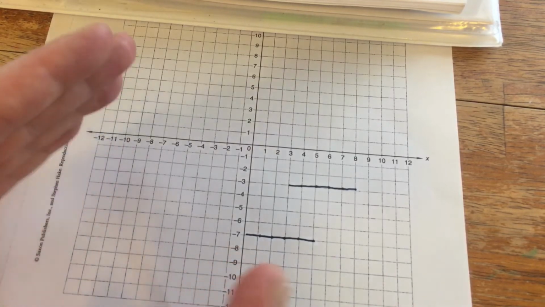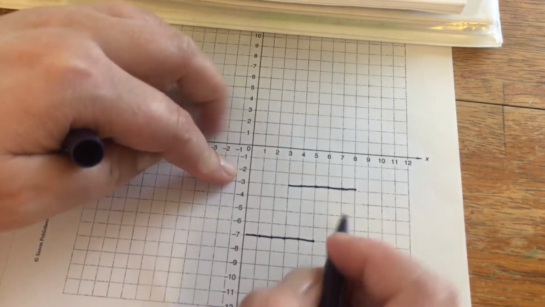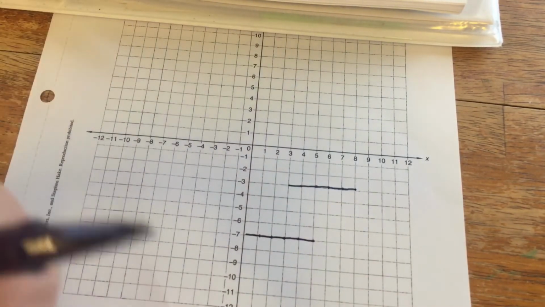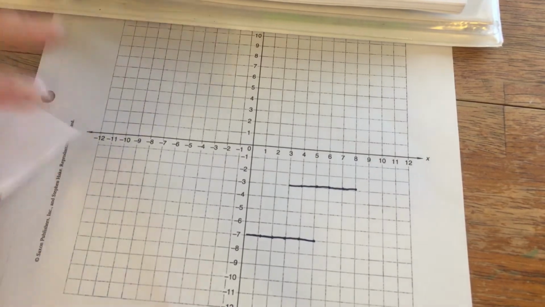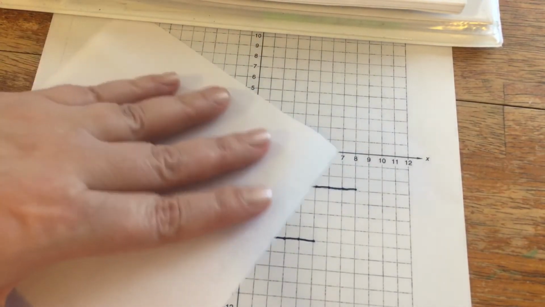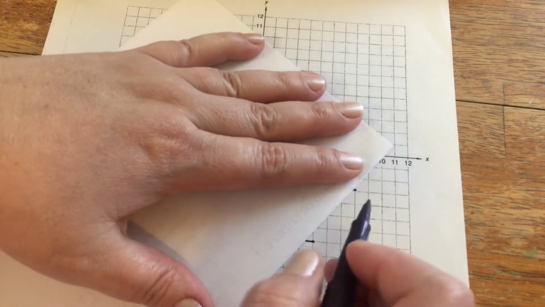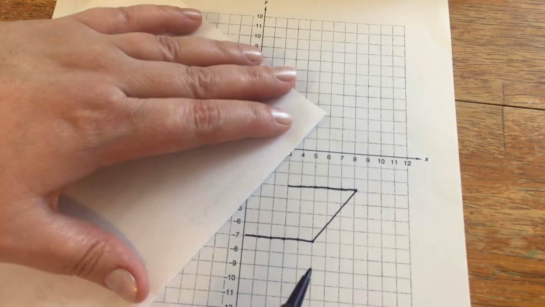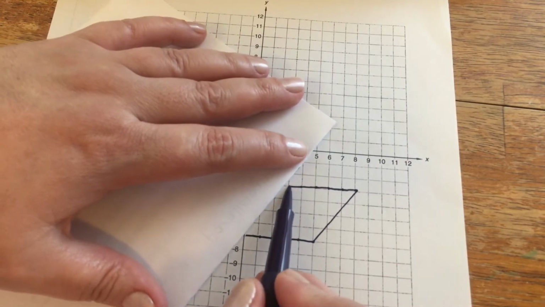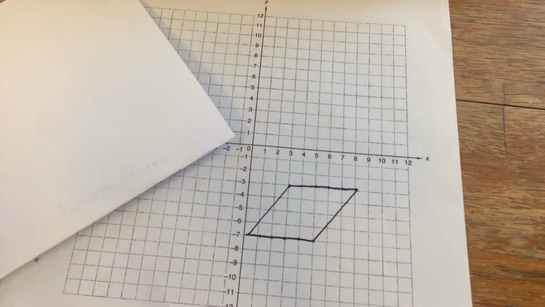And a parallelogram is two sides that are parallel. These two sides are parallel, and then when I connect, I could use a ruler. I could use freehand, but I don't have a ruler, so I'll use a straight edge instead. So I'll connect these two dots, and I'll connect these two dots, right here to right here. And now I have my own parallelogram.